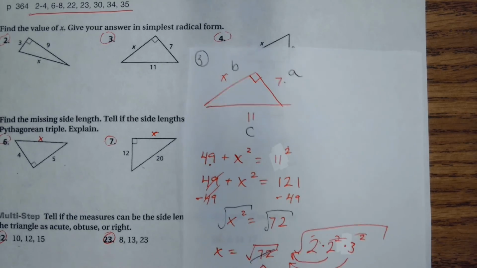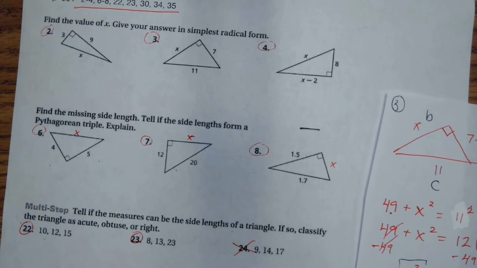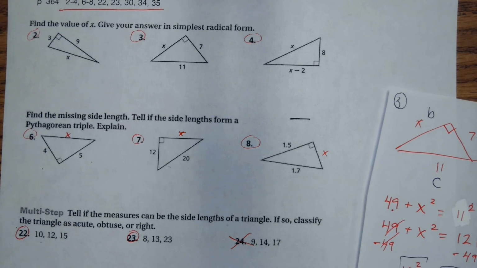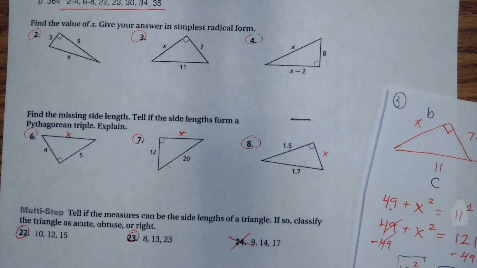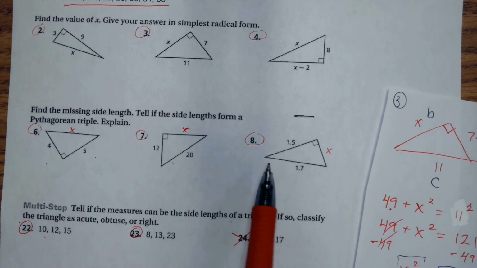On question slide 6 through 8, if there's not an X label, can you still do the A? Yeah, you can just put the x in there, and then it's the same way. On this one, you're finding the missing side length, so it's the same.